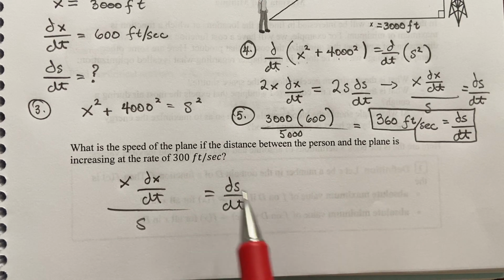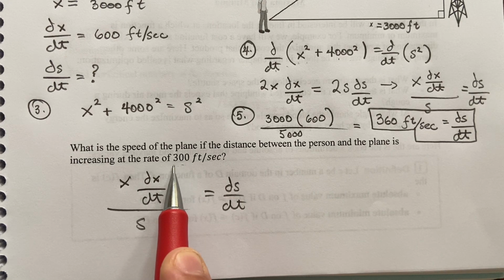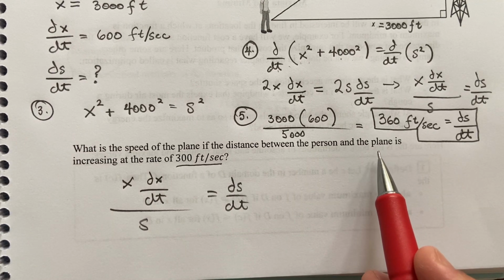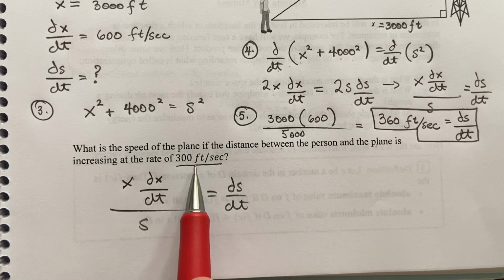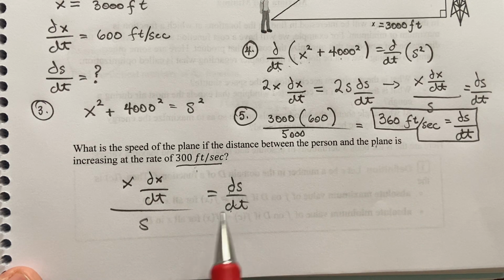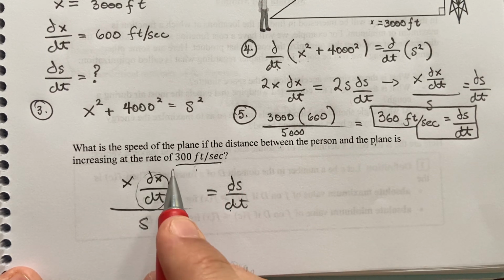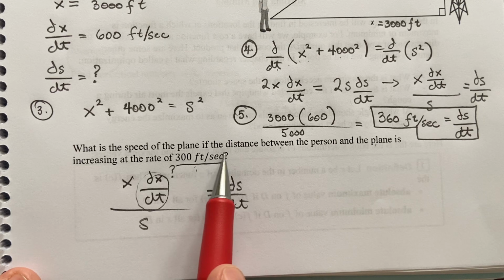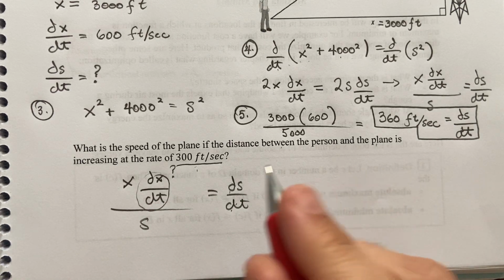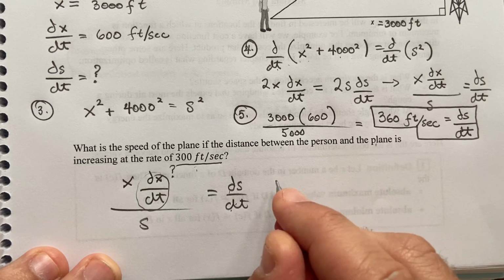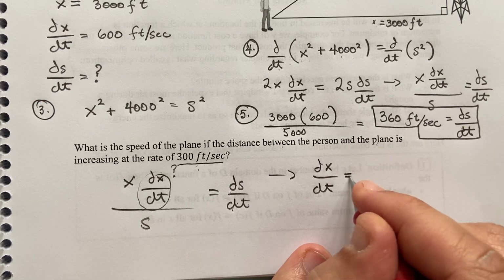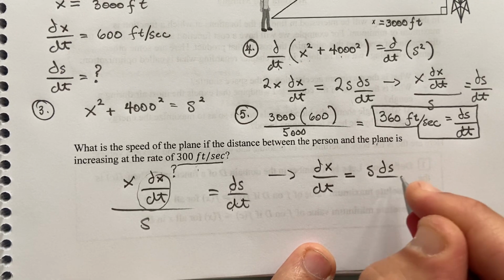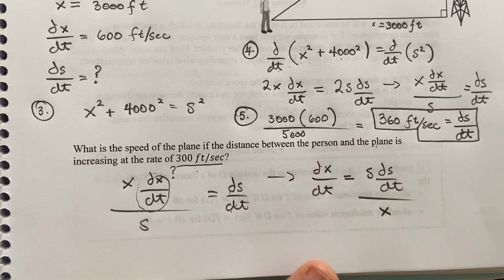In this situation, what they're giving us here, that is the distance between the person and the plane. So that is actually ds/dt this time. And what we're being asked to find is dx/dt this time, the speed of the plane. So if I reorganize, you'll find that dx/dt would be equal to s ds/dt over x. Just algebraically rearrange that.